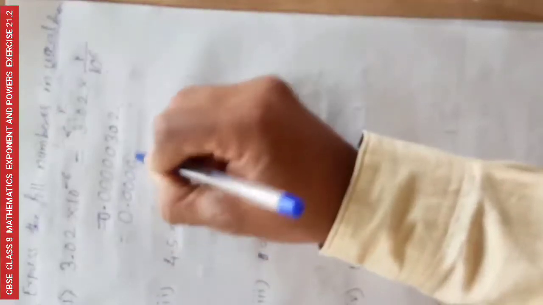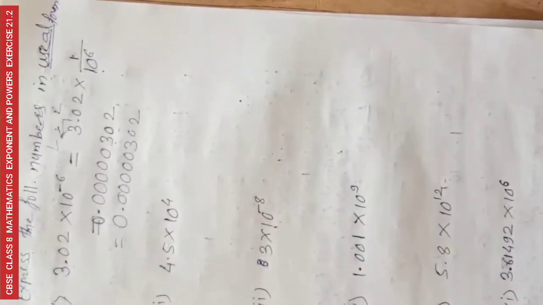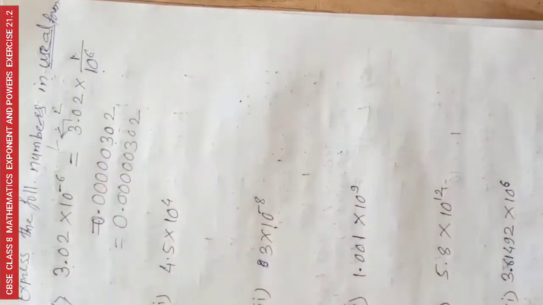That is, the answer is 0.000302. So this is the usual form. What happened in this example? The given example is 3.02 into 10 raised to the power minus 6. So here, 10 raised to the power minus 6, that is, the exponent is negative.